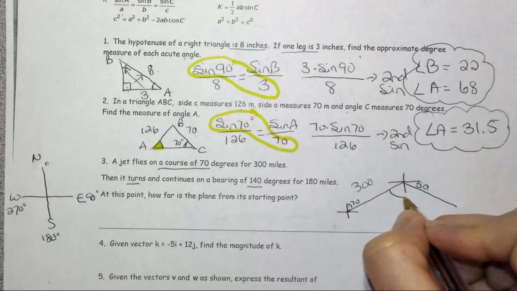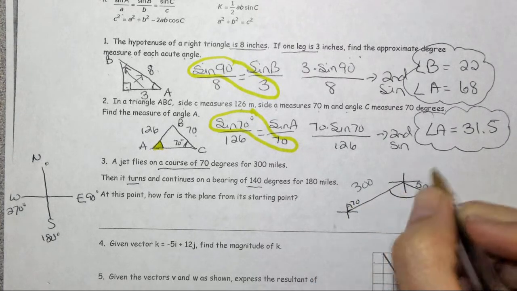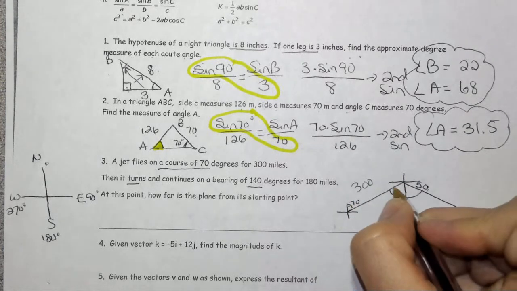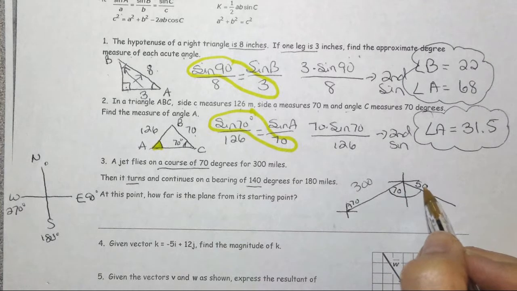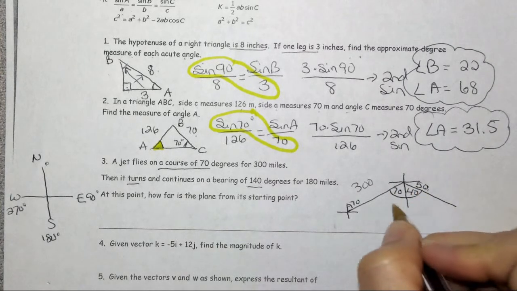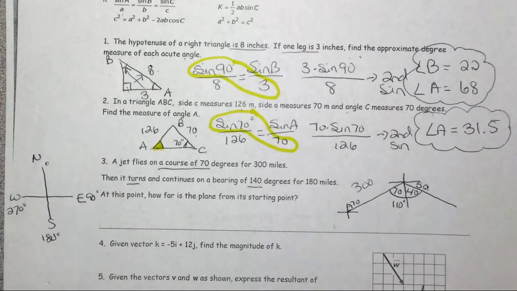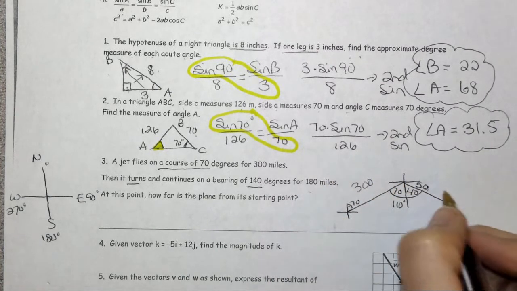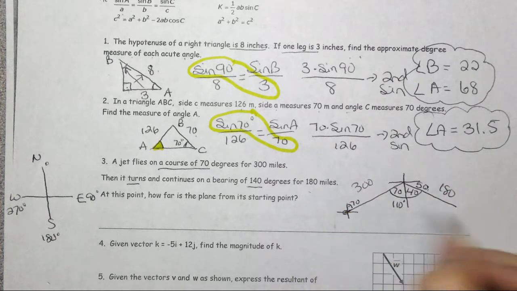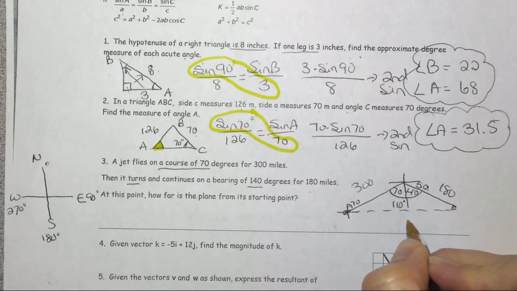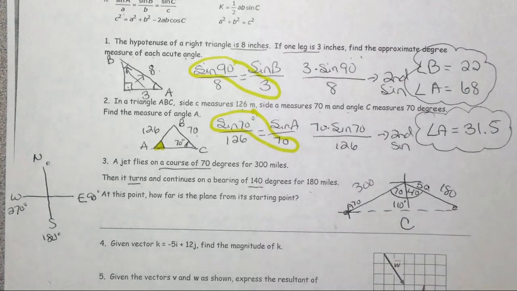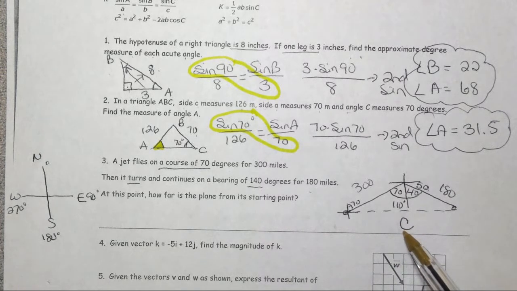So I need to find this angle in here. Because I know alternate interior angles, if this is 70, so is that little wedge. And because every quadrant adds up to 90, if this piece is 50, this is 40, so this entire angle is 110. And I also know that I traveled this direction for 180 miles. They want me to find the distance between where I started and where I am now. They want me to find this missing side right here. I'm going to call this C. You can call it A, you can call it B, you can call it whatever you want. But because I'm looking for this missing side, I'm going to call it C.